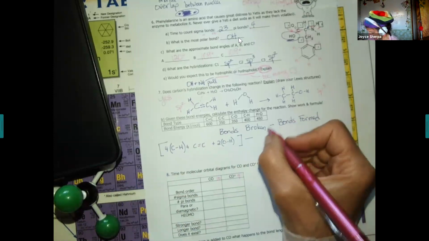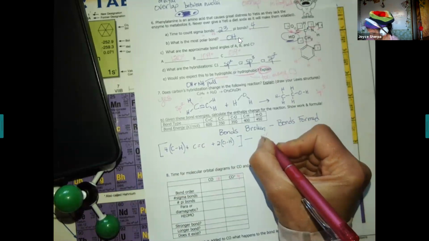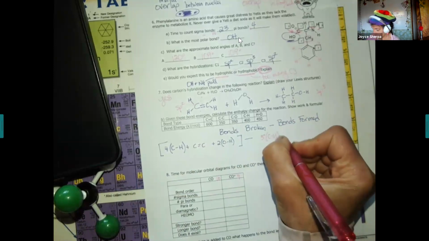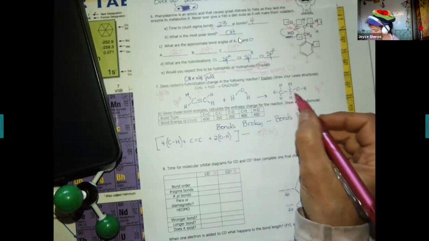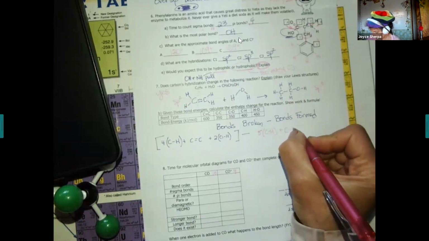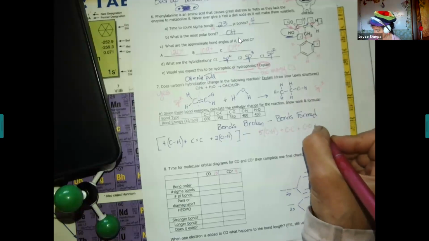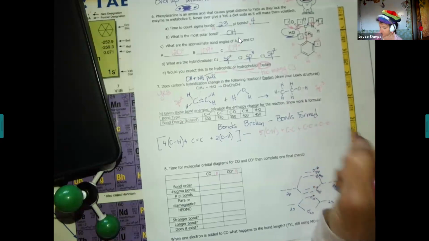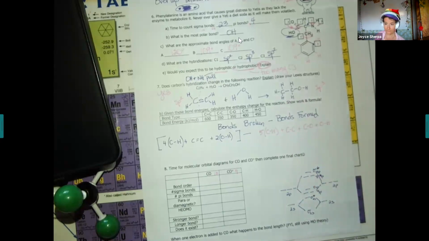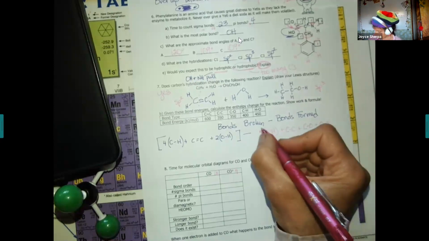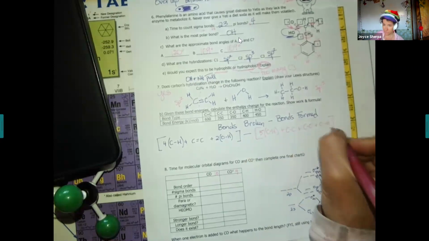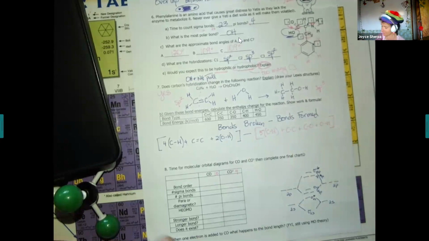My bonds formed, I have 5 carbon-hydrogen bonds. So we'll reduce in a minute, but let's count all our bonds. I have a carbon-carbon bond. I have a carbon-oxygen bond. And I have an oxygen-hydrogen bond. So those are all the bonds that are going to be formed. So questions about that? You have to make a picture. It's really not that bad. All right, we're going to reduce.